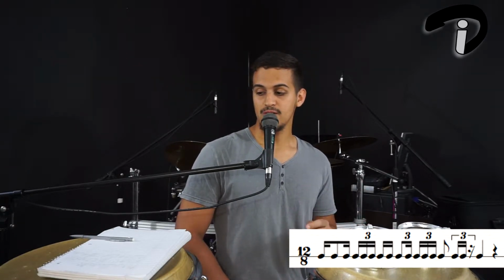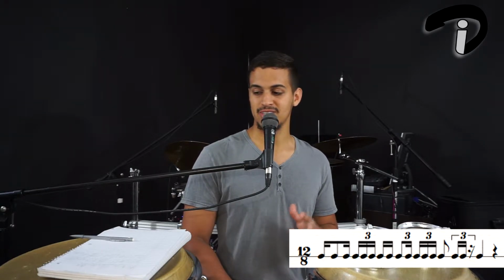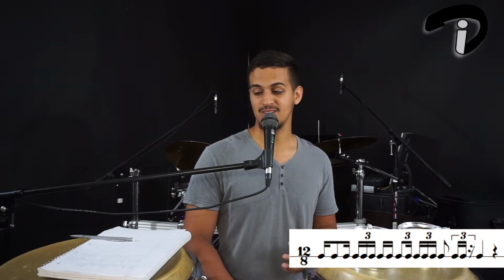For beat 7, we have an 8th note, which is going to take the entire beat of 7. For 8, we have 2 16th note triplets on the downbeat of 8, and then a 16th note triplet rest on the let of 8. And oddly enough, we end this fill with a quarter note on the downbeat of 9. And then we have a quarter note rest on the downbeat of 11. So really, for this fill, the last note that you're going to hit will be on beat 9.